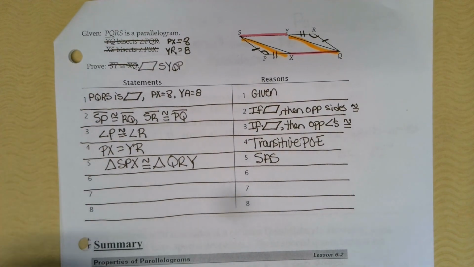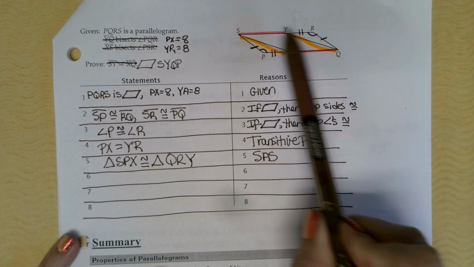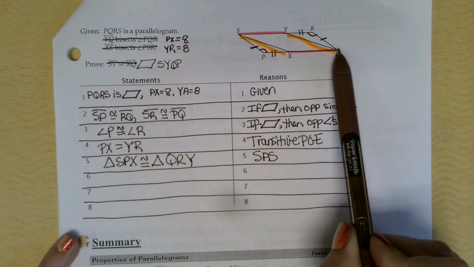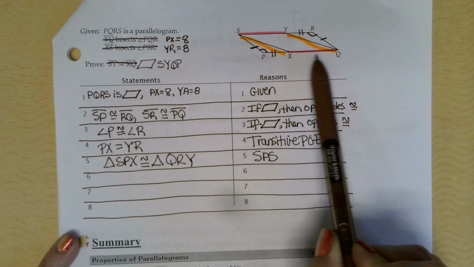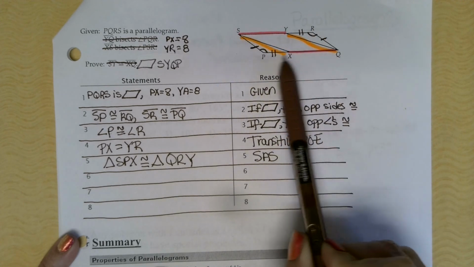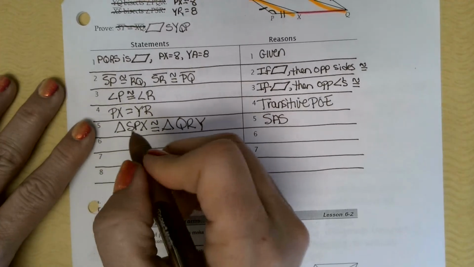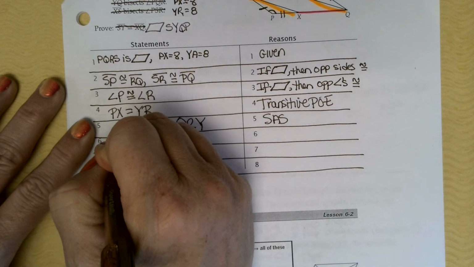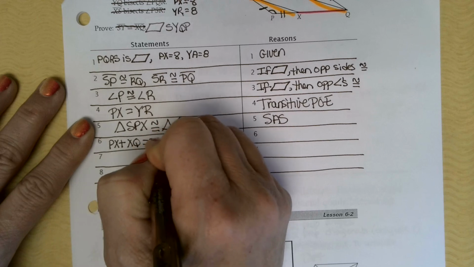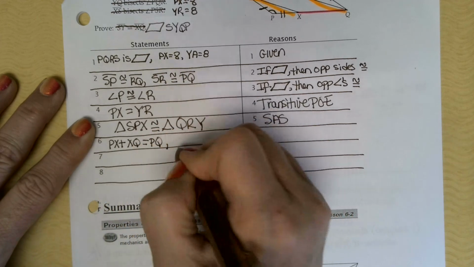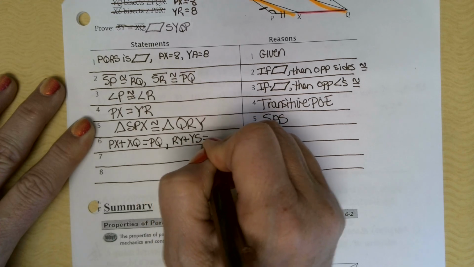All right, so now let's get this piece here. Okay, let's get this piece here. So we are going to do the segment addition postulate. We have shown that these pieces are equal already, so we can do the segment addition postulate to show that these two pieces are equal. All right, so segment addition postulate is going to be PX plus XQ equals PQ, and then RY plus YS equals RS.